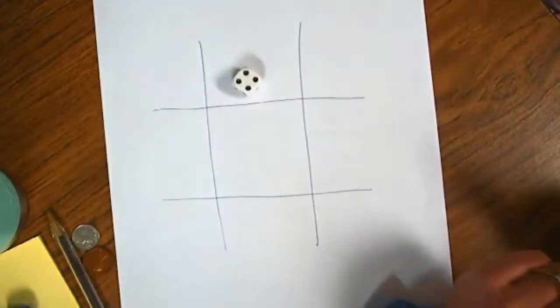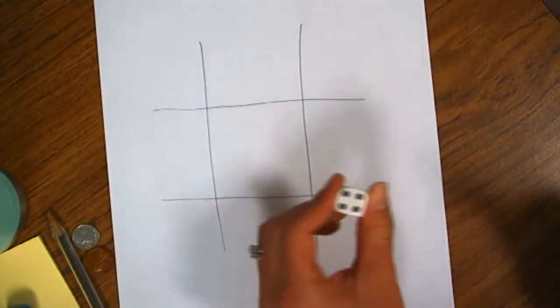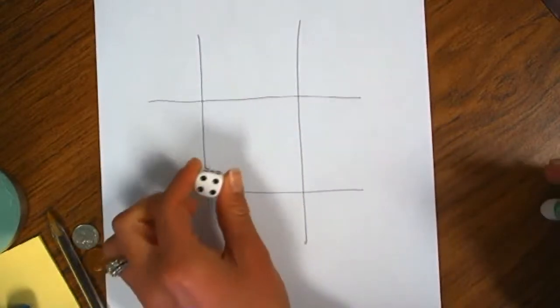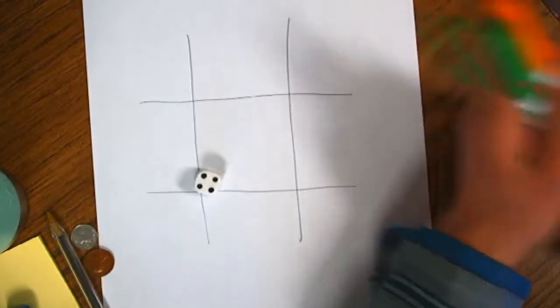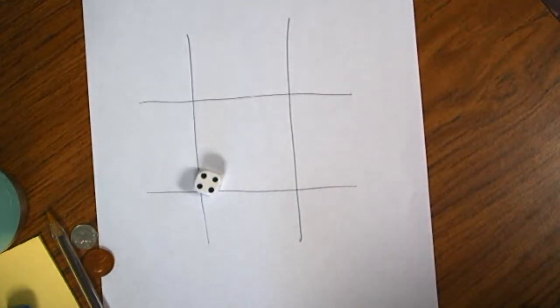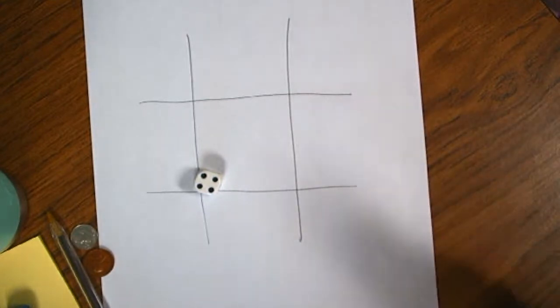But basically you're rolling the dice and writing the number in one of the empty squares to try to add up to 10. Because you're using numbers and not X's and O's, it's important to have two different colors. We're using markers, but you could use crayons or different colored pens. You need two different colors just so you know which numbers are yours and which numbers are your opponent's.